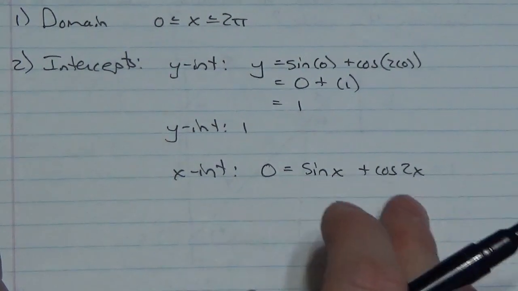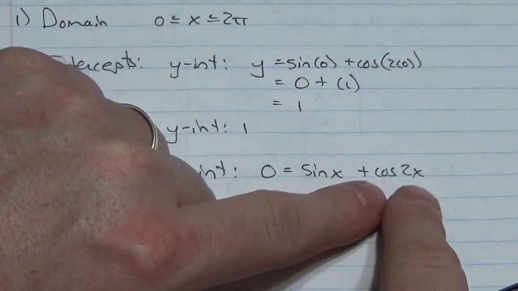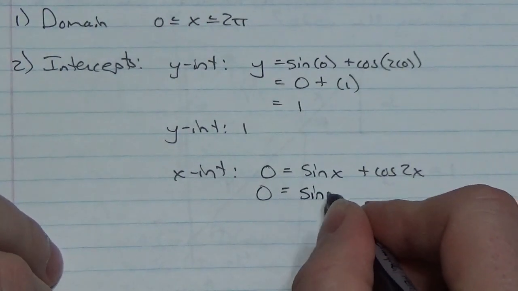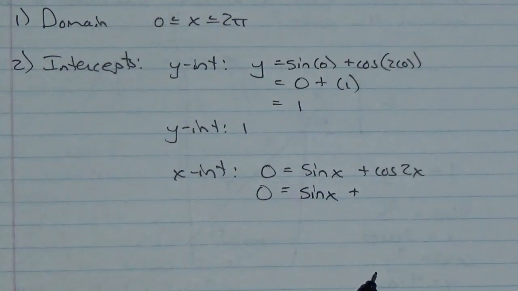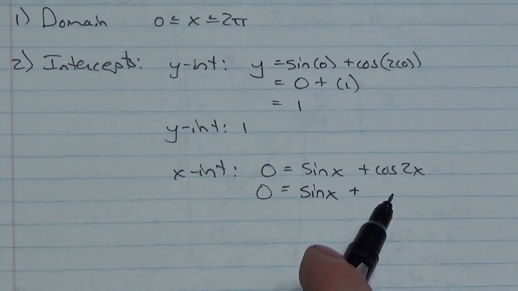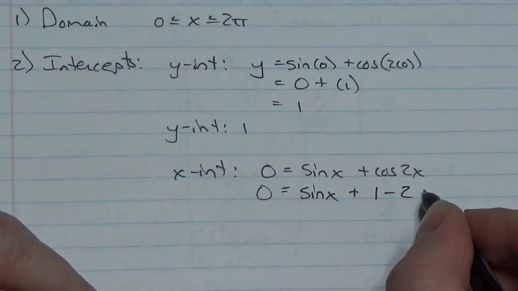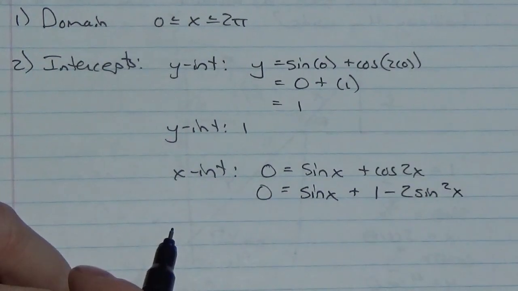One of these is going to have to change, and it's very likely got to be this one right here because of the 2x in it. Okay? So I see the cosine of 2x, and I know that there are 3 different identities that go along with the cosine of 2x, but only one of those is just in terms of sine, and that's this one, 1 minus 2 sine squared of x.